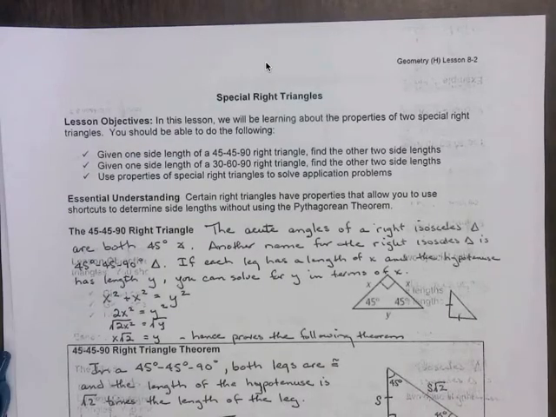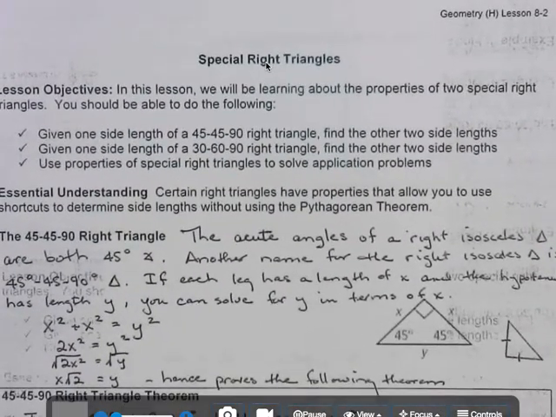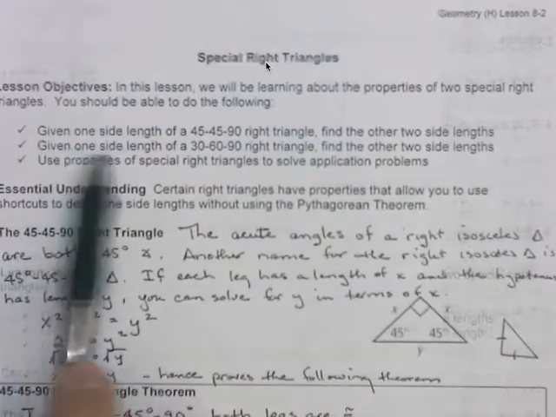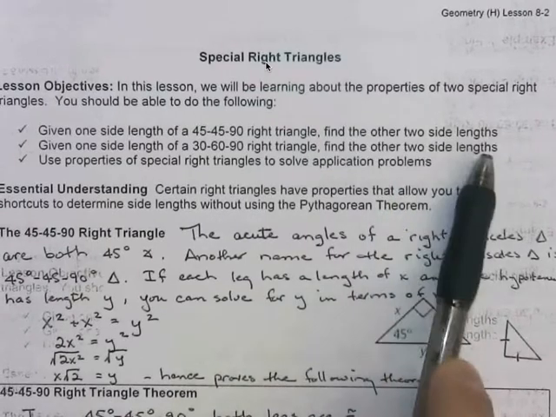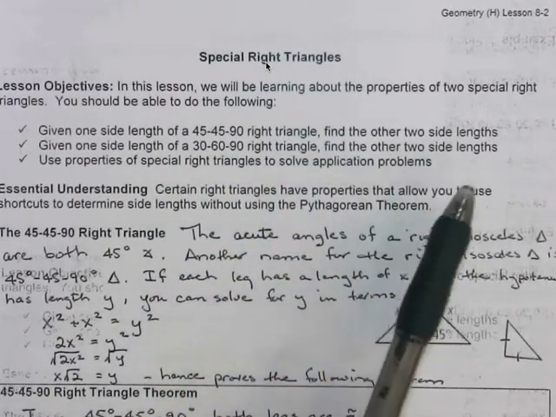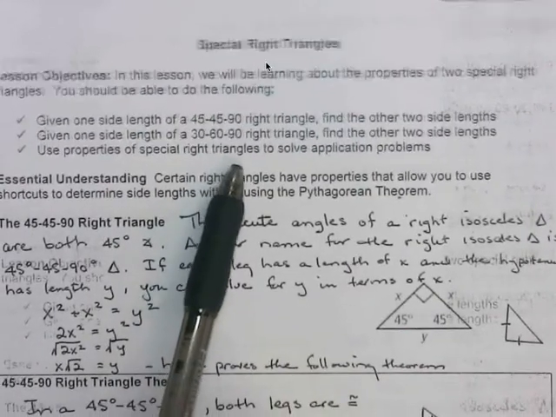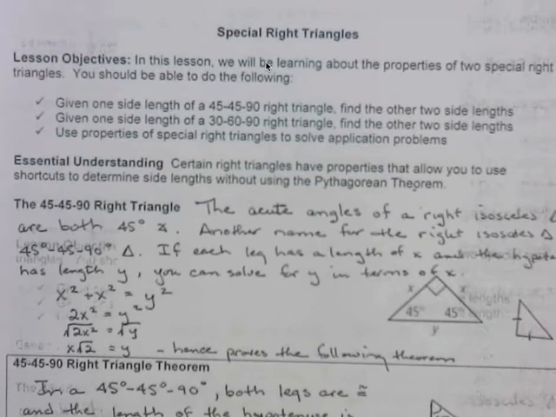What are these? What do they do? They're really helpful, so we're going to take a look at them. We're going to be given one side length of a 45, 45, 90 right triangle. We'll be asked to find the other two. We'll also see the 30, 60, 90 right triangle, finding the other two sides using special right triangles with select properties to solve application problems.